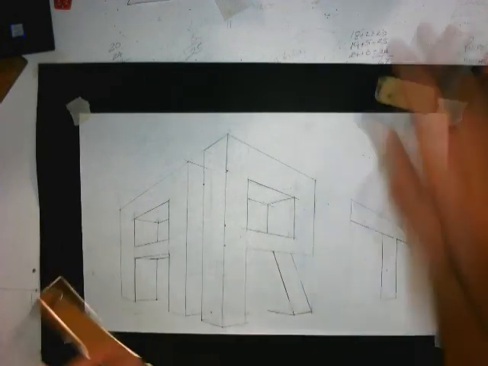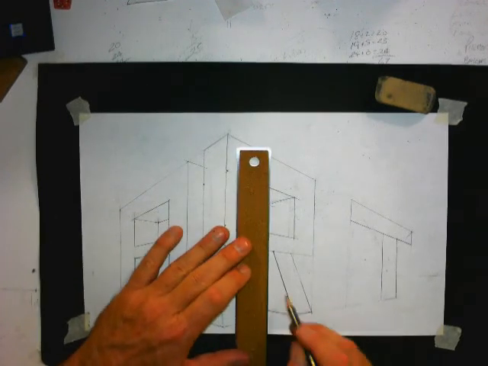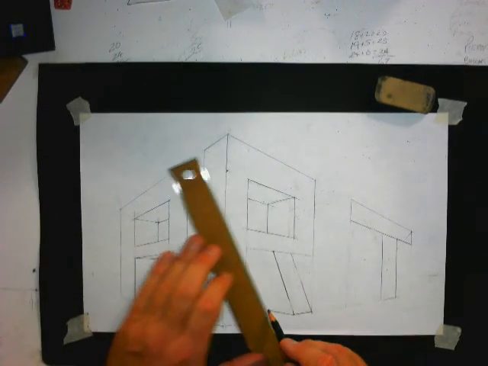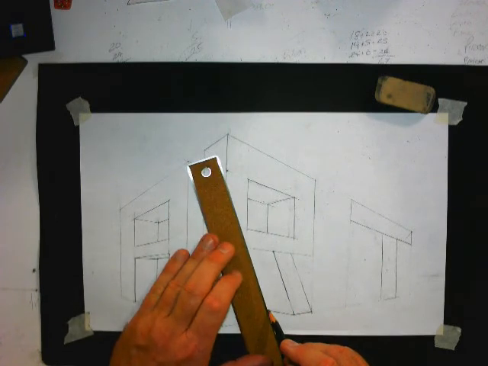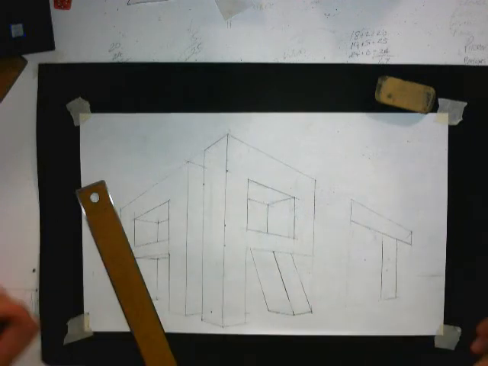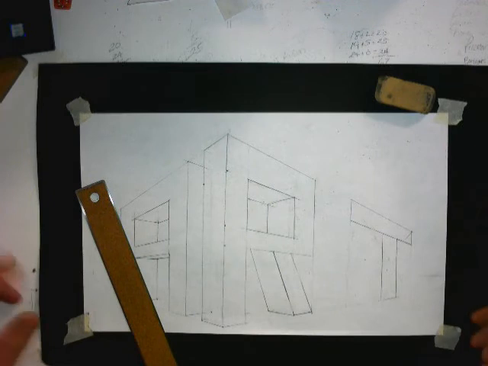of where this happens. So from this point, I'm going to look at my ruler, and this line and this line are all parallel. So I'm going to rotate my ruler until they're pretty close to parallel, and draw a line up. And that takes care of the R.